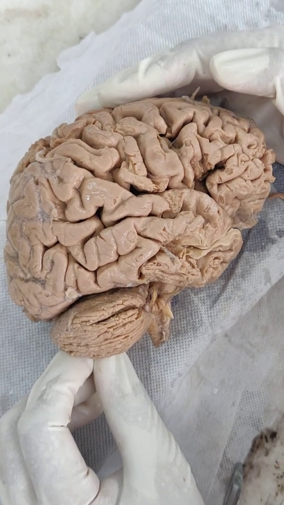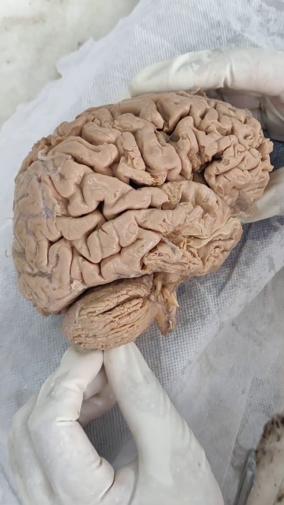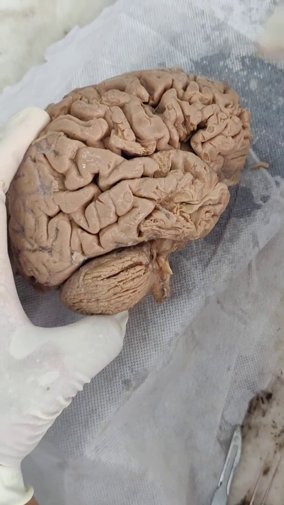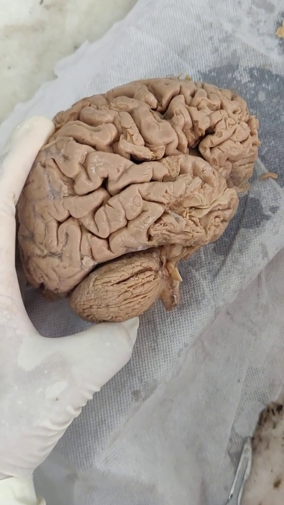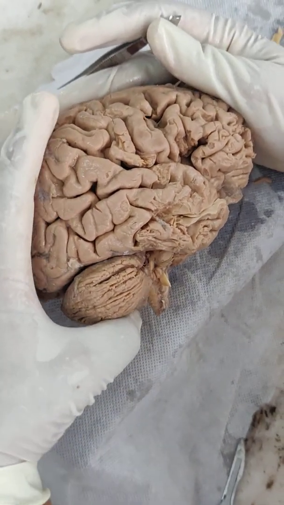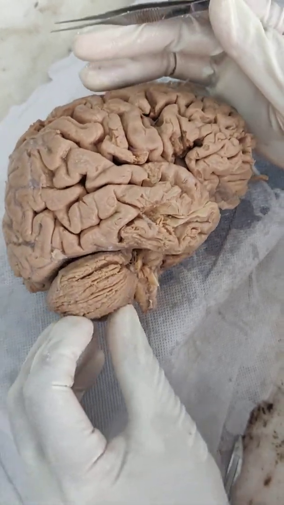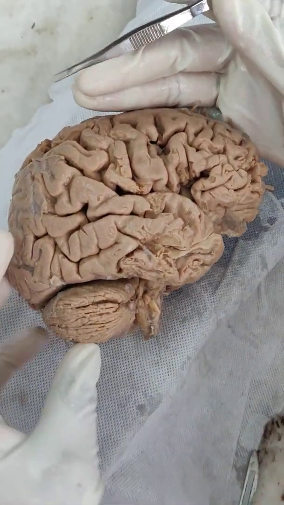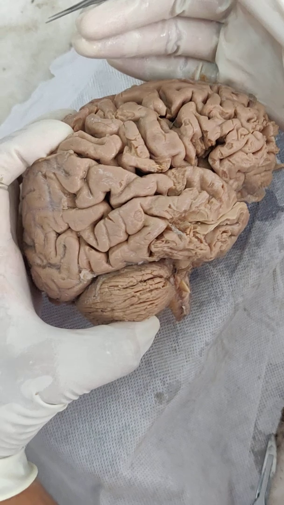Today we will discuss the floor of the fourth ventricle. Before we start, I will give you an introduction about the parts of the brain. Here you can see the lateral view of the brain.